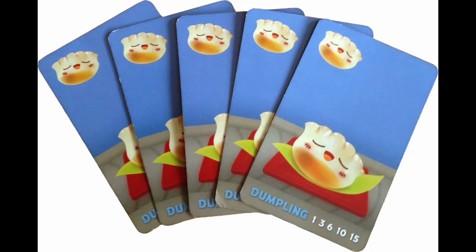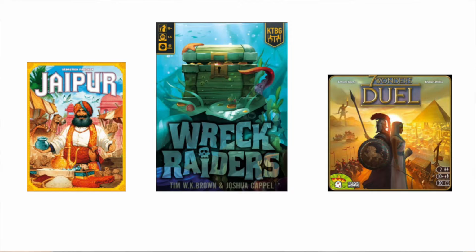Set collection. This is when you collect groups based off a common factor and you gain points for grouping them together. For example, in Sushi Go, if you collect 1 dumpling card, that's 1 point. But if you collect 2 dumplings, that's 3 points. Then 6 points for 3 dumplings, 10 points for 4 dumplings, and 15 points for 5 dumplings. Many games use this mechanic, and some examples include Jaipur, Wreck Raiders, and Seven Wonders Duel.